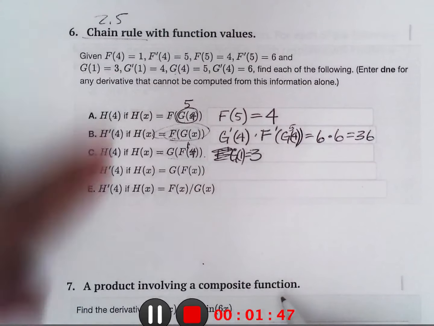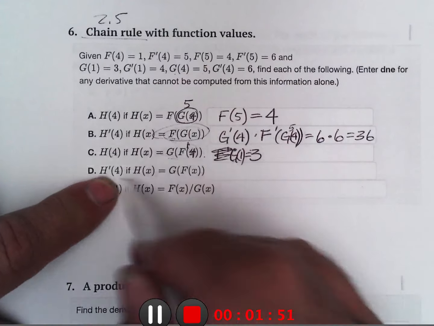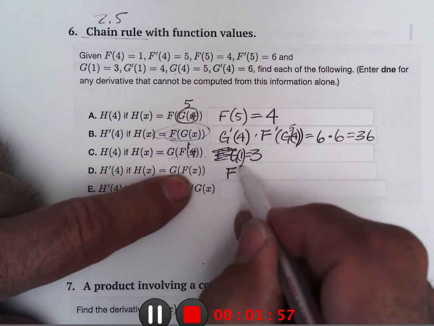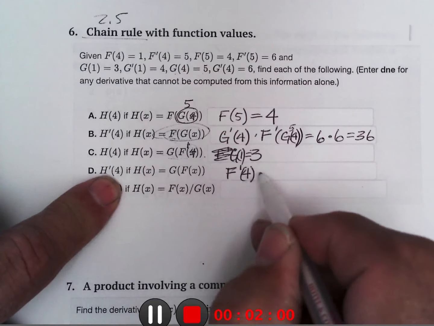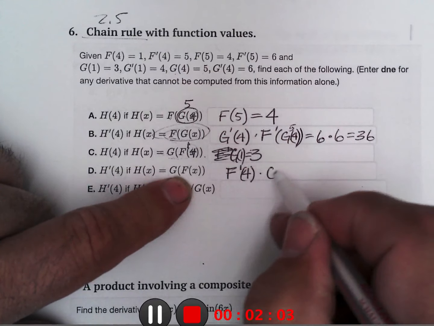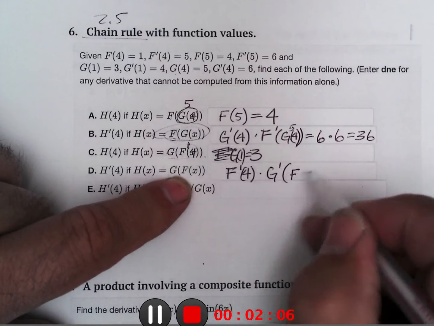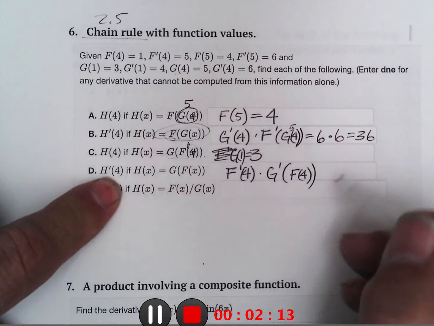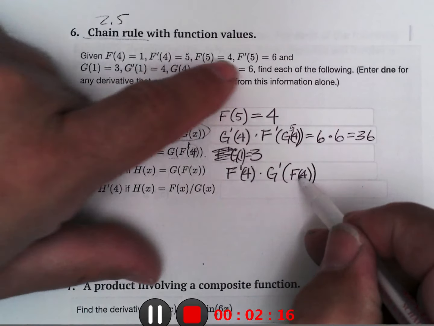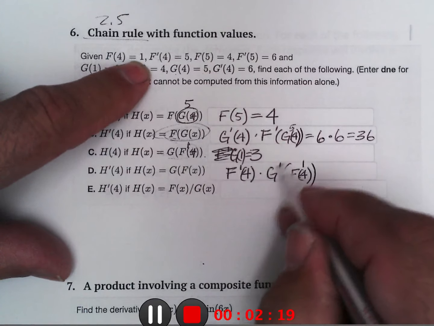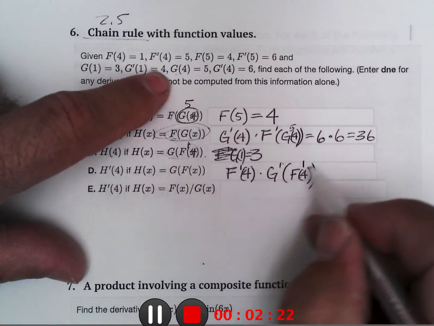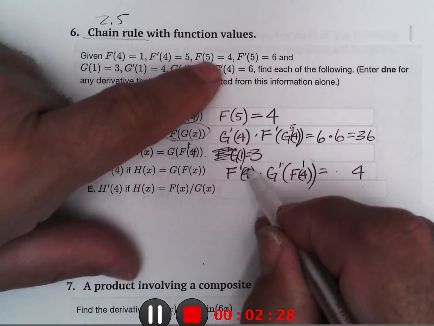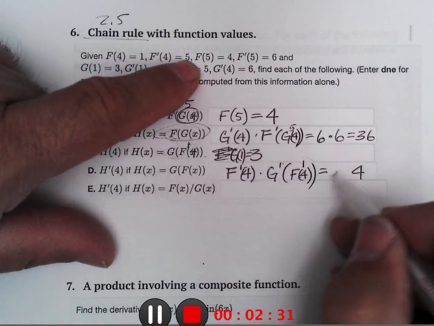And then now we're doing h prime of the composite, so that's going to be f prime of 4 times the bigger picture, g prime of f of what was inside, which is f of 4, and f of 4 is 1, and g prime of 1 is 4 for this part, and f prime of 4 is 5, so we get 20.